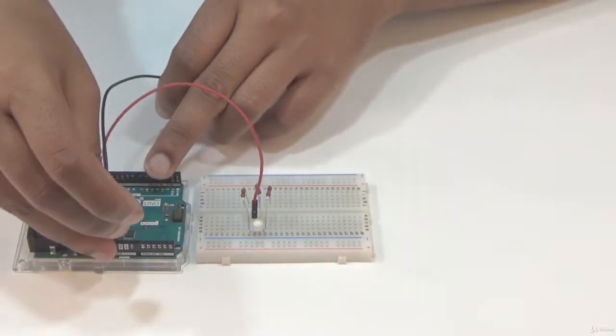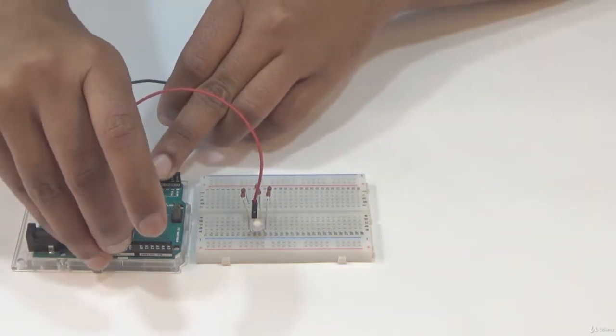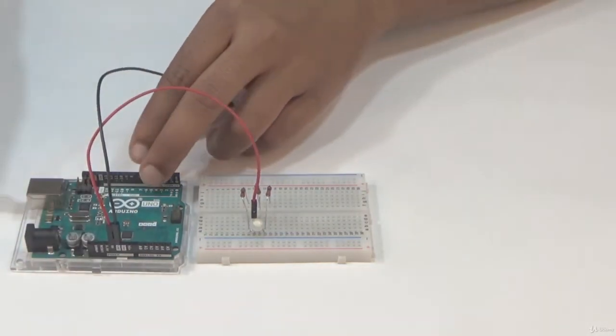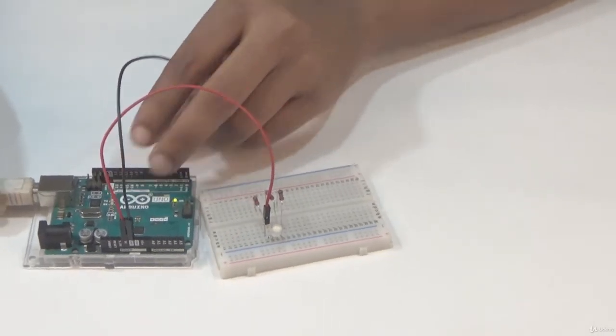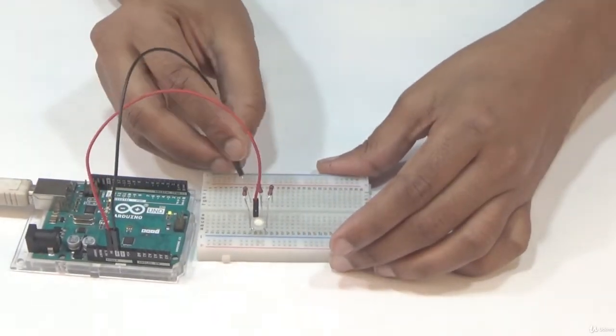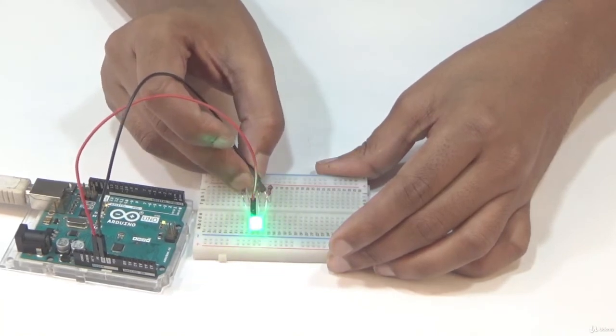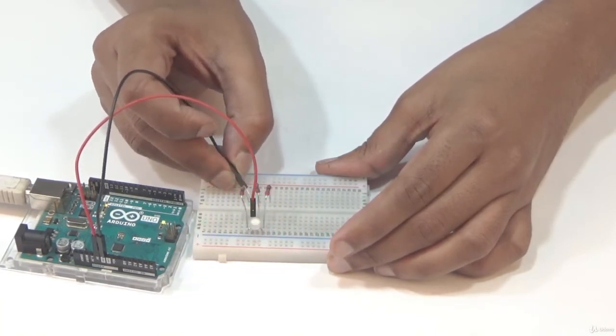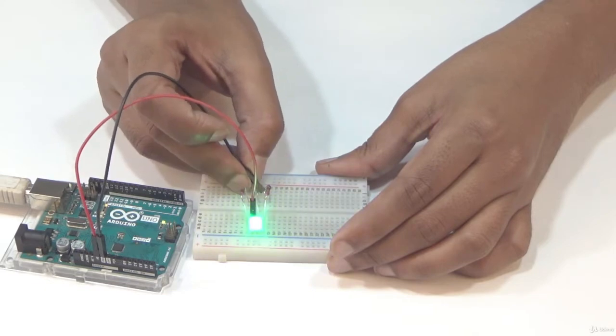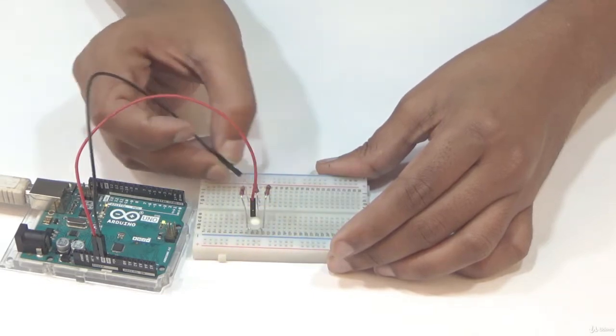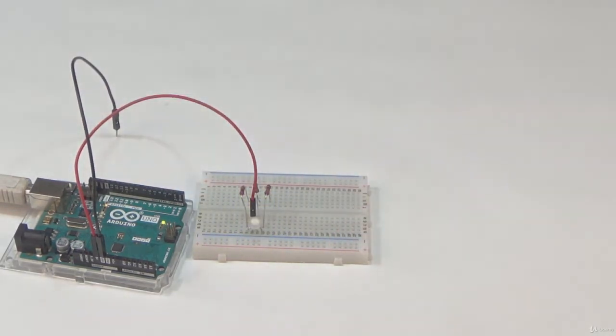So what I will do, I am connecting this black wire to ground. Now let me power up the Arduino. If I touch ground at the resistor's end, see, the LEDs are glowing red, blue. In this method, we have to write our program accordingly.